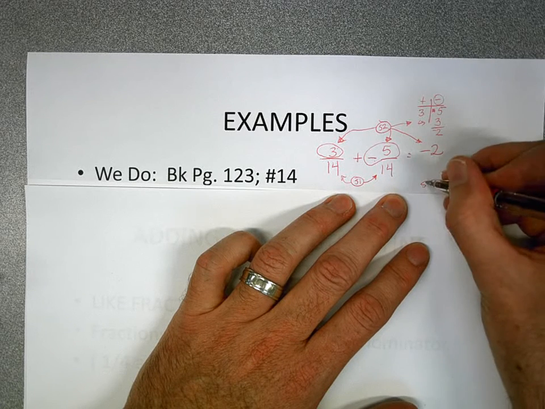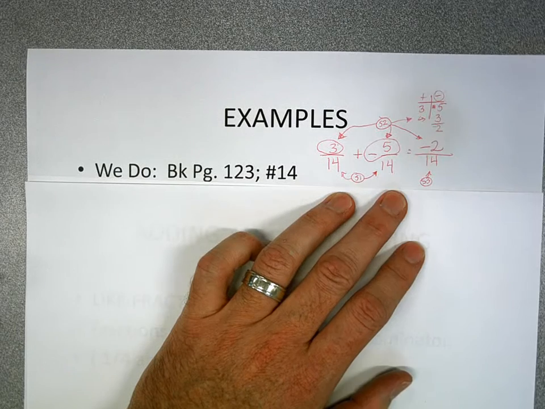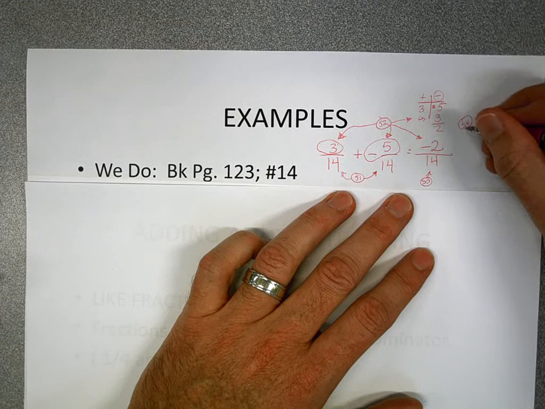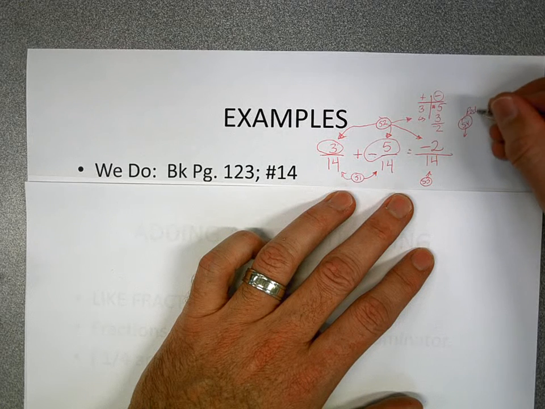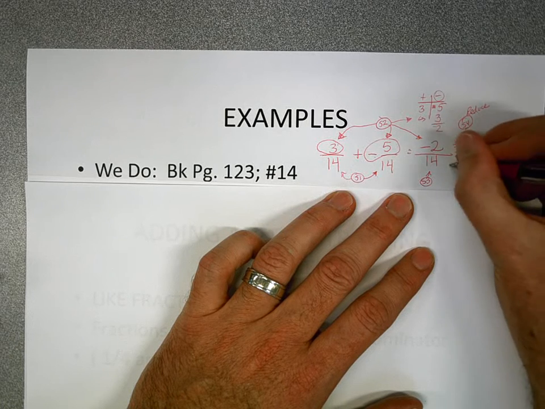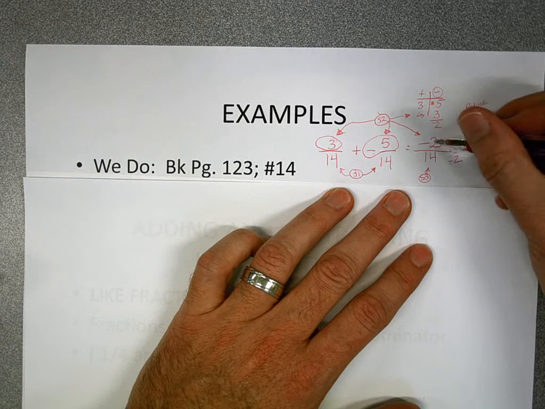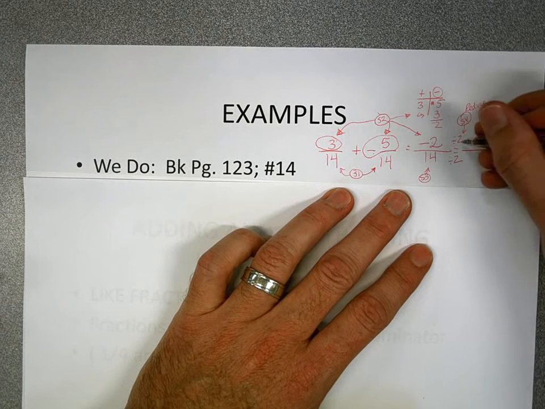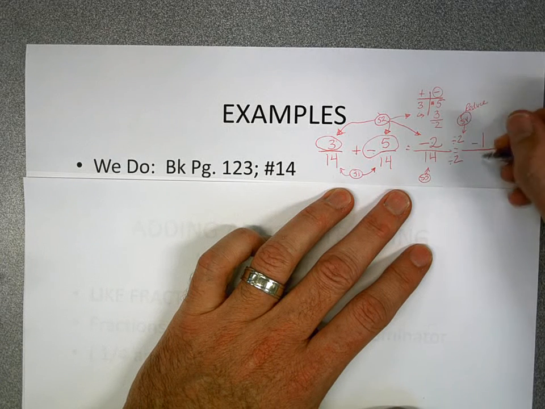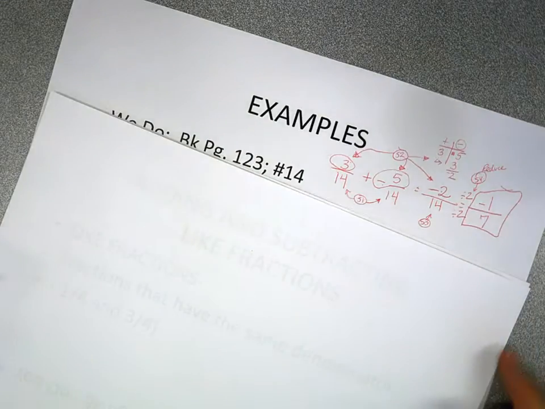Okay? Now, step 3 is not really even a step, right? Just finish up your answer here. And step 4, reduce or simplify. So we can reduce top and bottom. They're both even, or you consider them even. Absolute values are even. So negative 2 divided by 2 gives us a negative 1. 14 divided by 2 is 7, and our answer is negative 1/7.